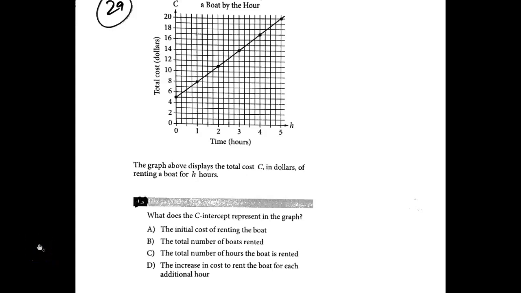Number 29. The graph above displays the total cost C in dollars of renting a boat for each hour. What does the C-intercept represent in the graph? A, the initial cost of renting the boat. B, the total number of boats rented. C, the total number of hours the boat is rented. D, the increase in cost of renting the boat for each additional hour.